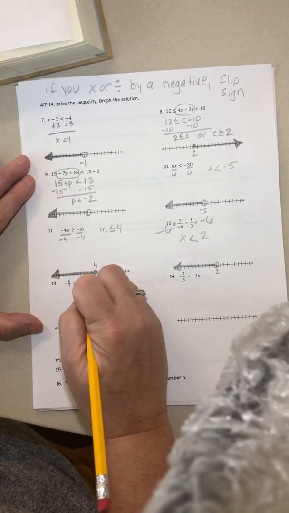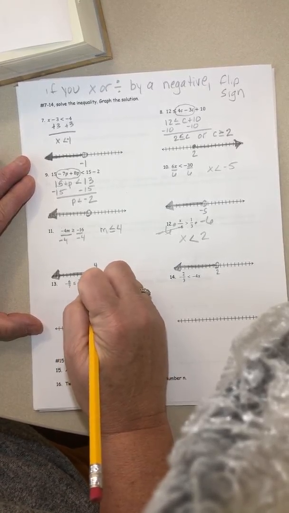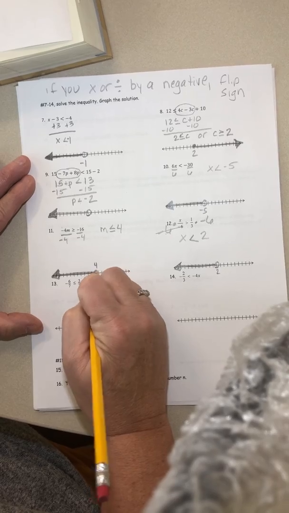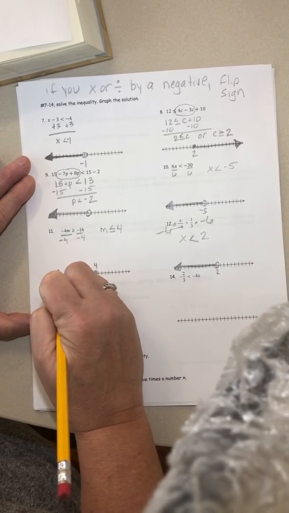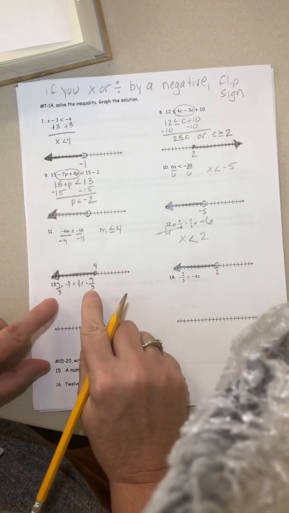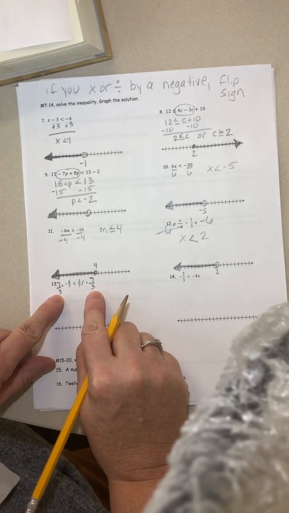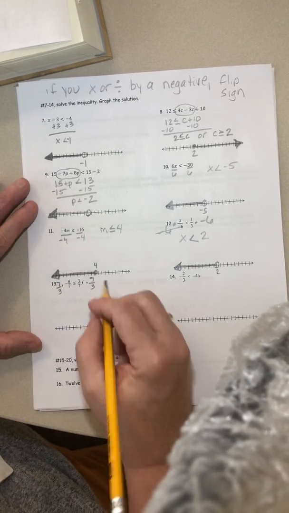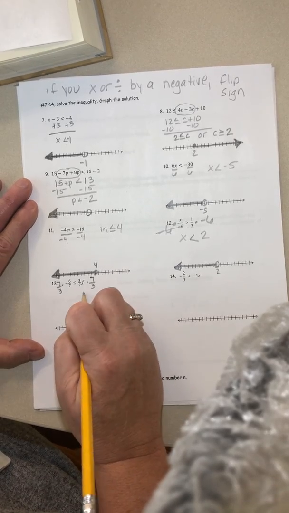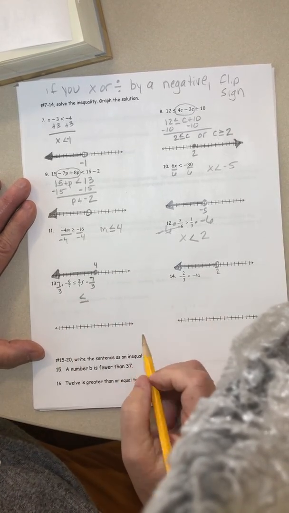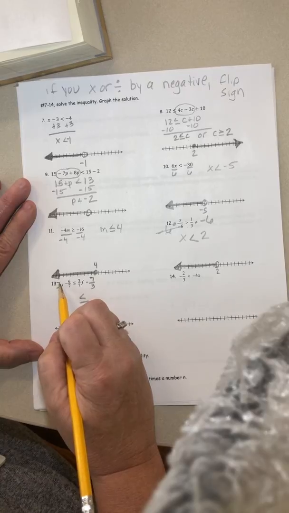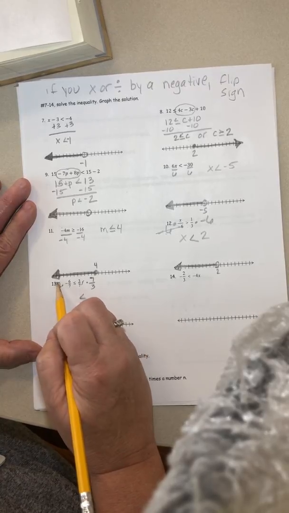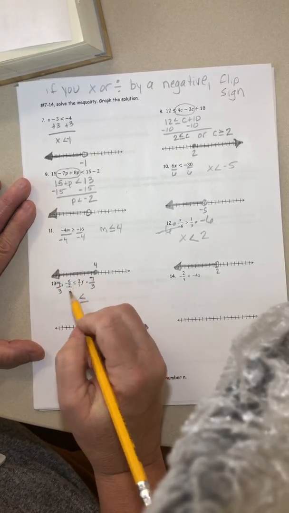13, we want to get rid of this 3/7, so we multiply by a 7/3. Notice this is not a negative number. We multiplied both sides by 7/3, so we do not have to flip the sign. The 7 and the 7 will cancel each other out.